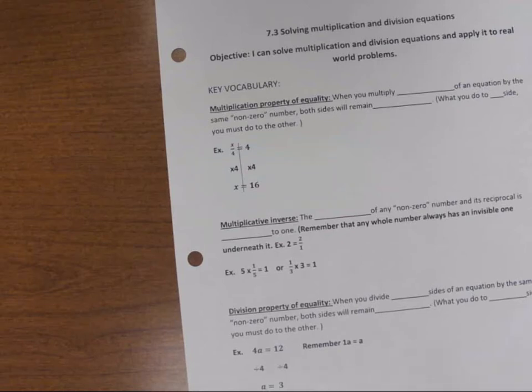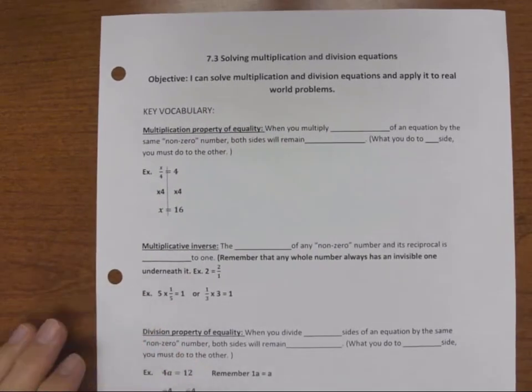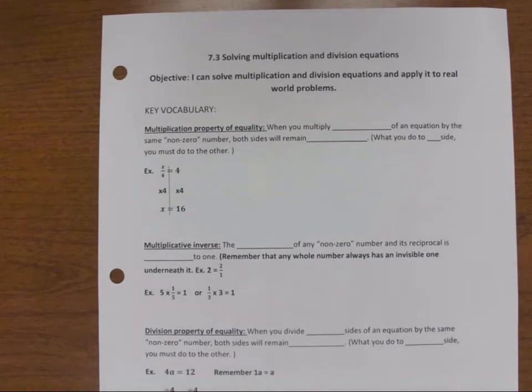Okay, class, today we are working on solving equations using multiplication and division. And the objective: I can solve multiplication and division equations and apply it to real-world problems. First, it's important that we learn some key vocabulary.